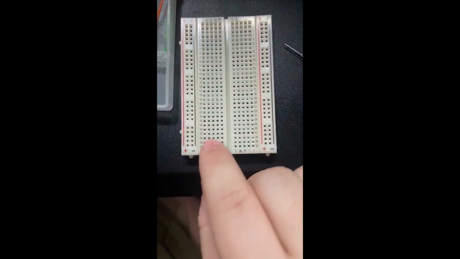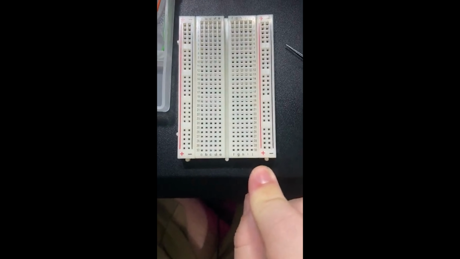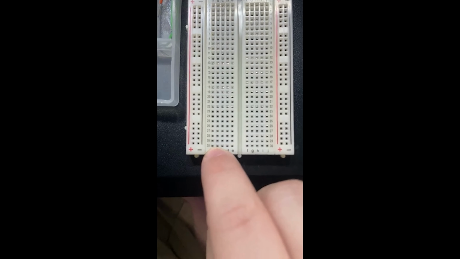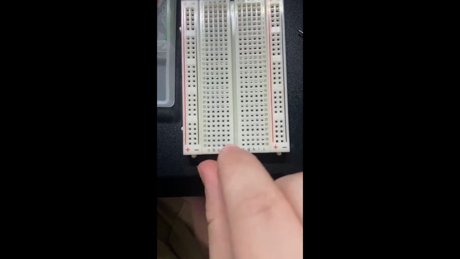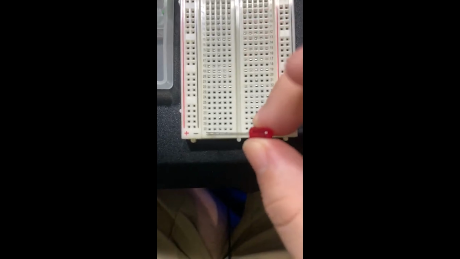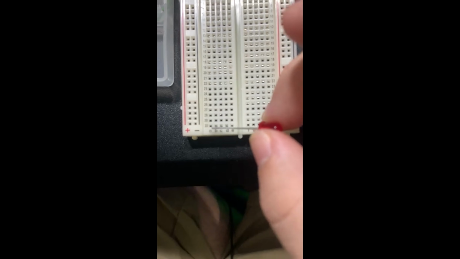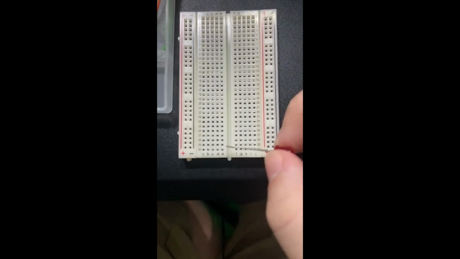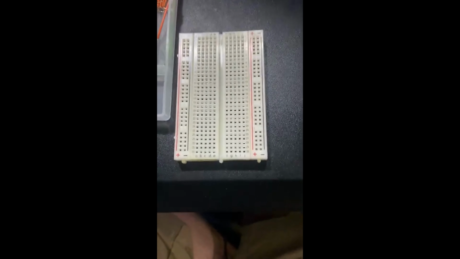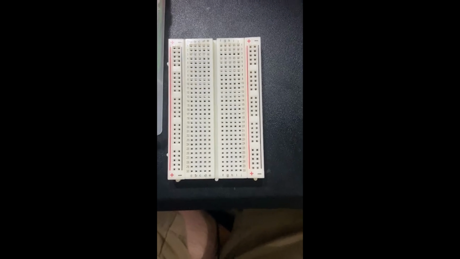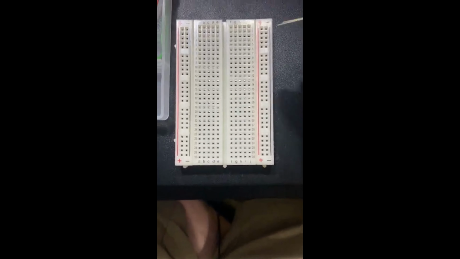In the middle, though, this is where everything is horizontal. You'll notice that down here there's row 30, and there are 5 sets right there. Anything you plug in on one row, anything else plugged in on that row will also get the same electricity going from that source. I think that'll be a little clearer once we actually start building. So I'm just going to hop into it, and I think you'll see as we go along.